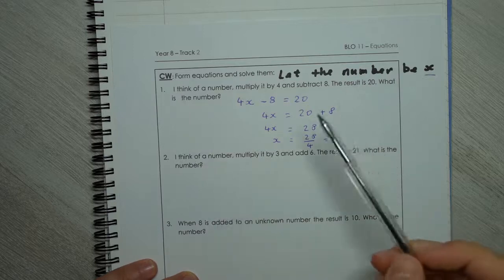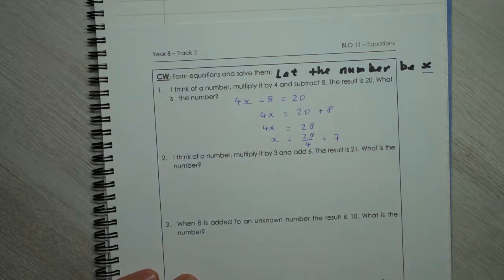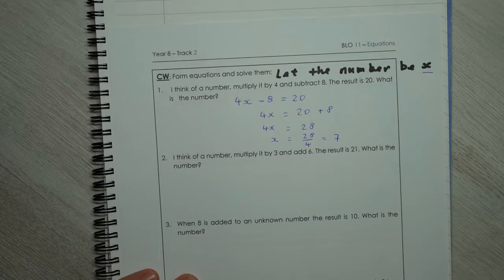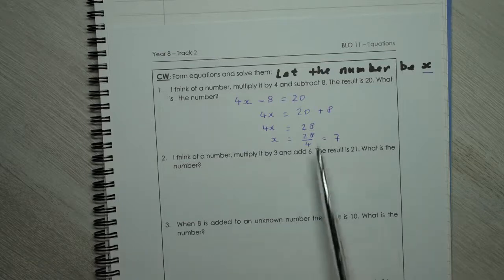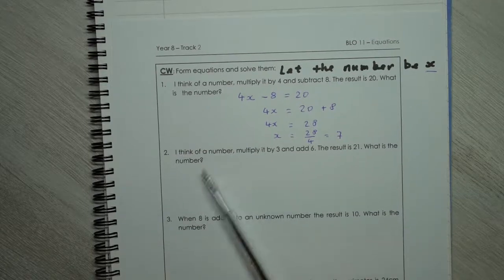And you can check this. The number is 7. Multiply 7 times 4, which is equal to 28. 28, then subtract 8. 28 minus 8, which is equal to 20. So that is correct. Let's move on to question 2.